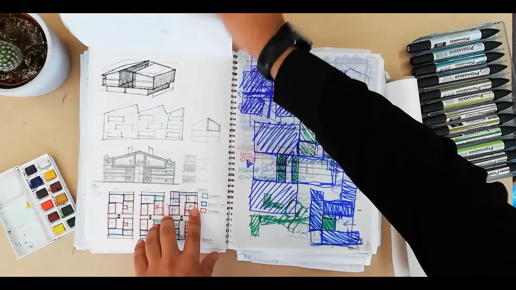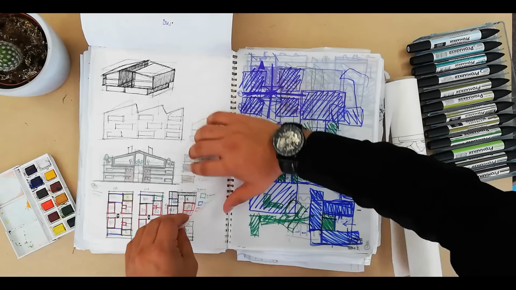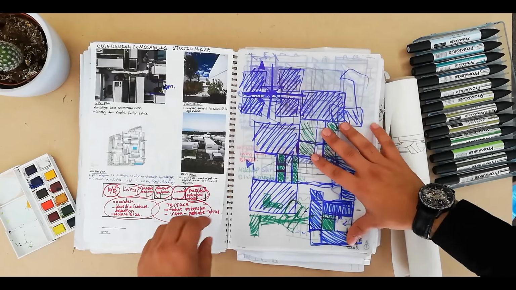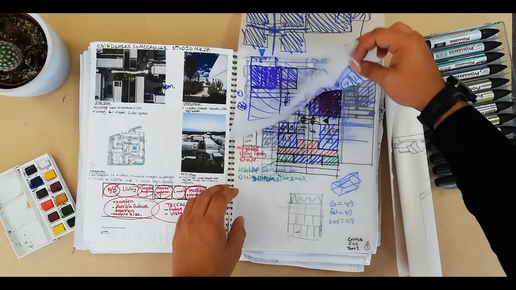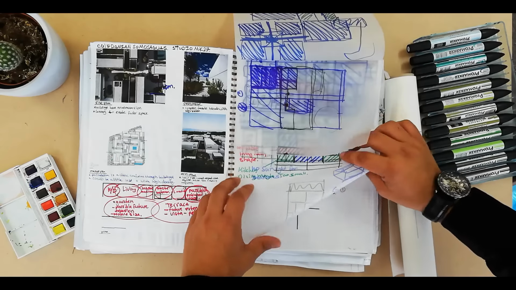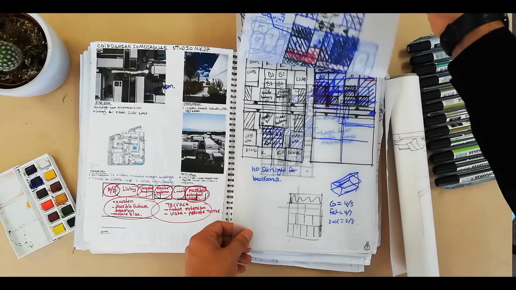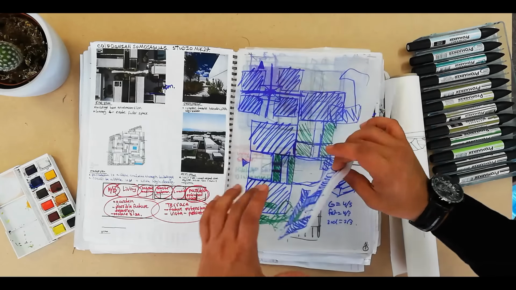It's important to look at precedent studies as they can help you in many ways. For example, looking at theories and laws and why things have been done in certain ways. This precedent study got me very inspired by the organization of the buildings, which I implemented into my design.